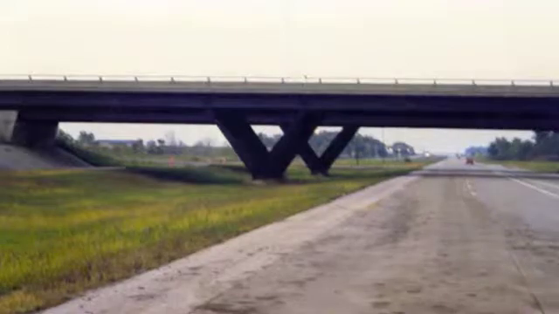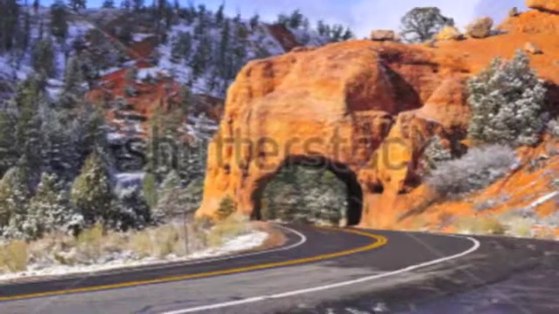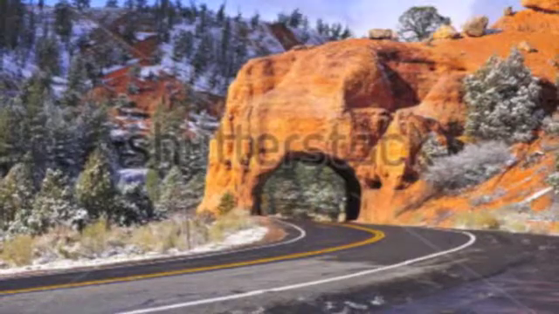A through roadway is a roadway that allows cars to drive underneath a bridge. It is a common type of roadway seen all over the major highways.